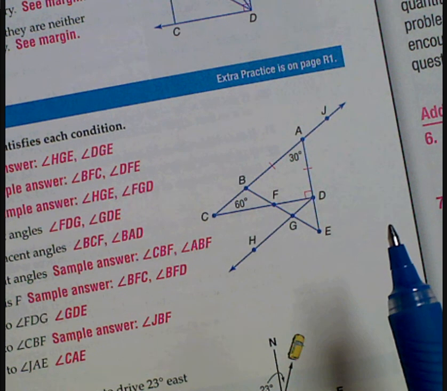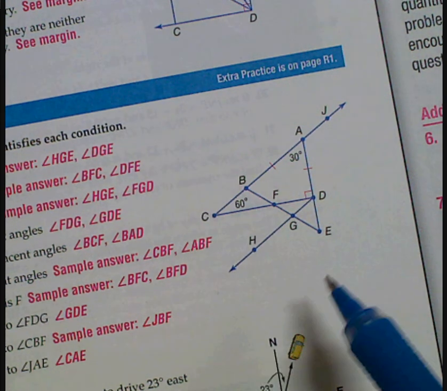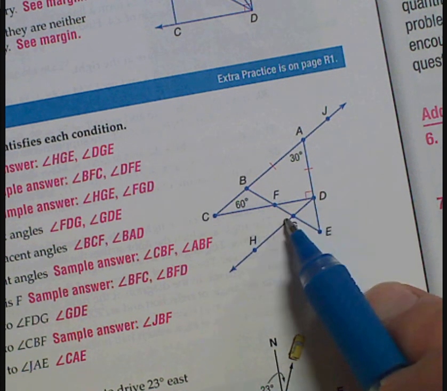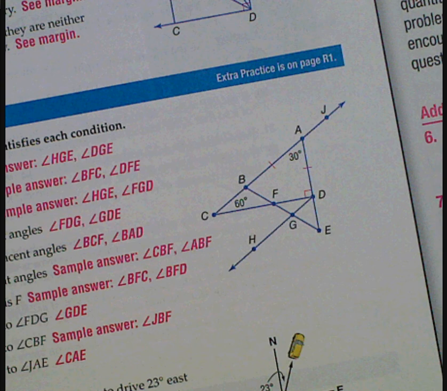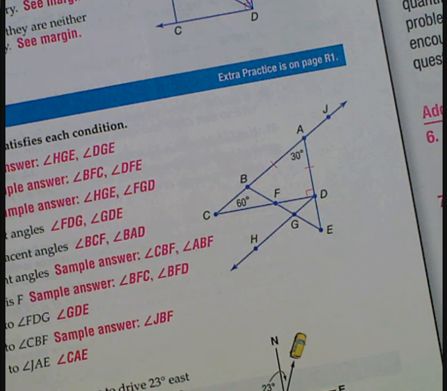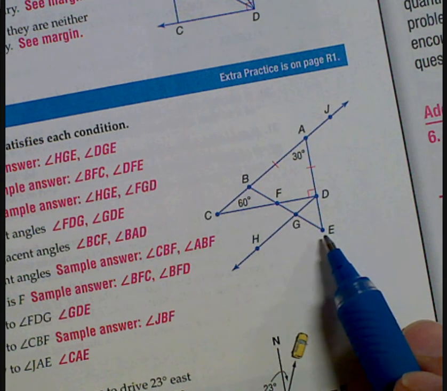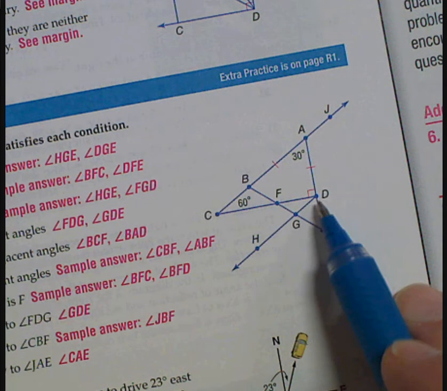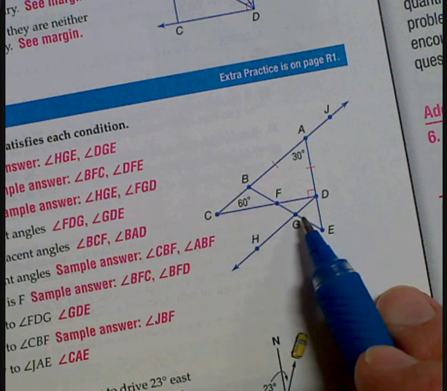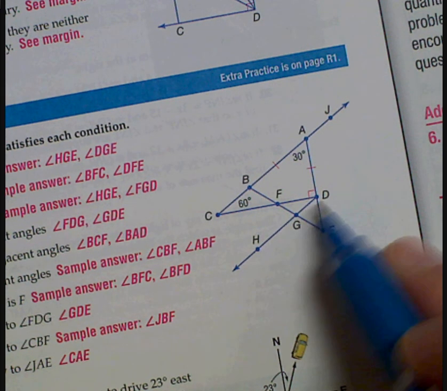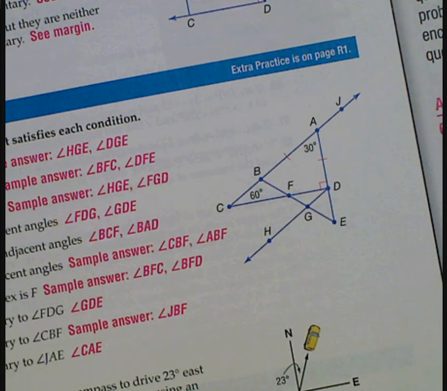It says two acute vertical, so they need to be opposite of each other. Two straight lines. Here's a straight line, here's a straight line, so we could do GFD and BFC, so those could be vertical angles. Those are the only vertical ones here. We could do EGD and HGF. Those could be vertical as well. We could do FGD and HGE. Those are vertical as well. Many to choose from. So that's number 8.